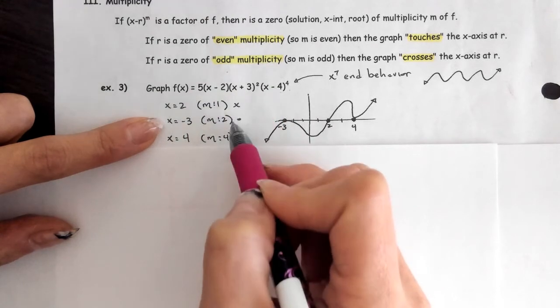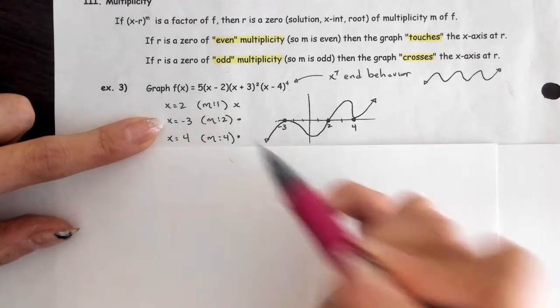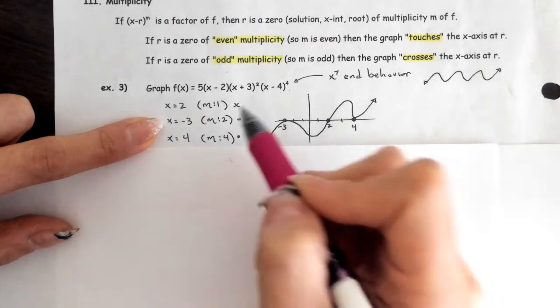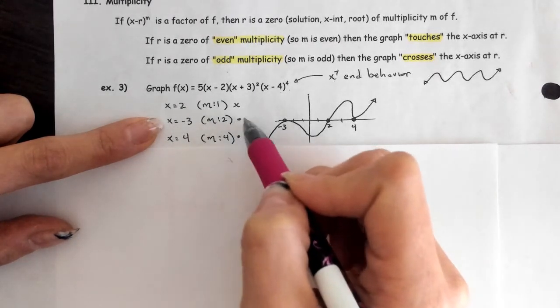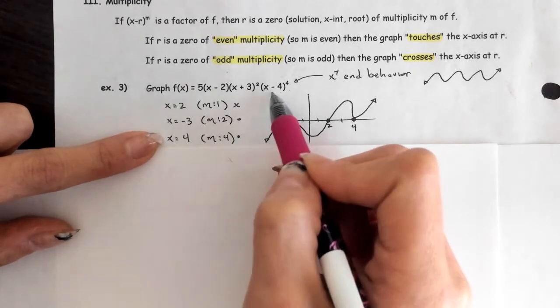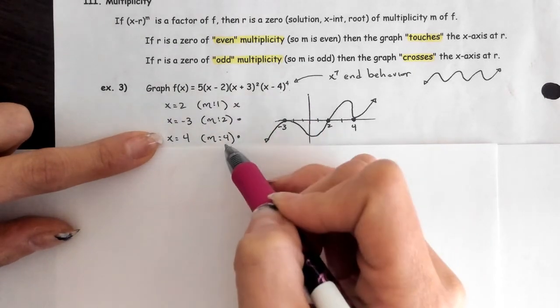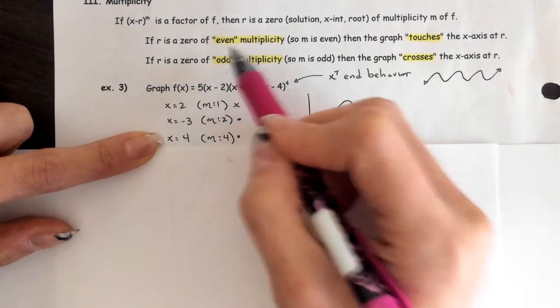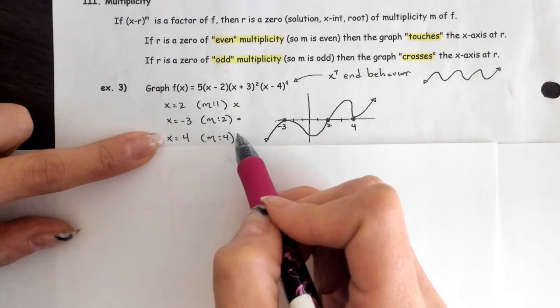2 is even, so it touches. So I just put a point for touches. Like crosses is an x, and then I do a point for touches. If you want to write t for touches or b for bounce, that's fine as well. Okay? And then x equals 4. The multiplicity is 4, which is even, and then it touches also. So even touches. So I just write a little point.